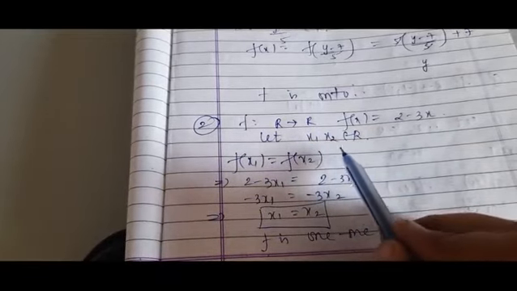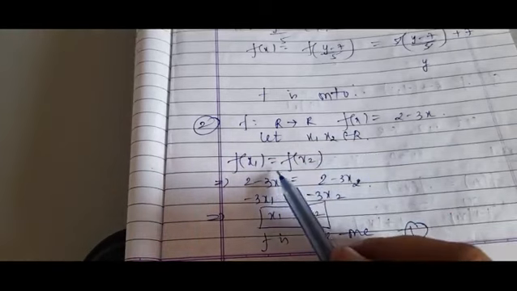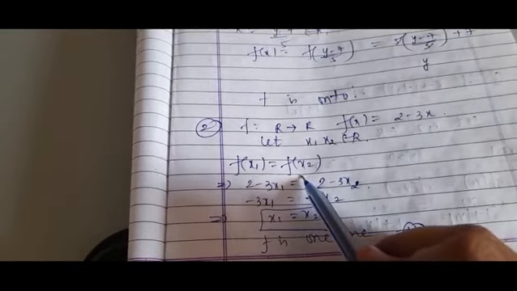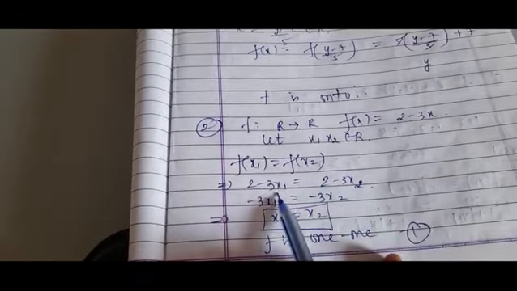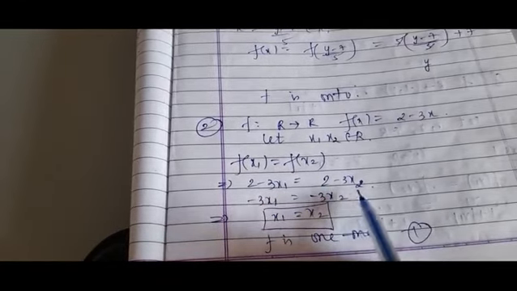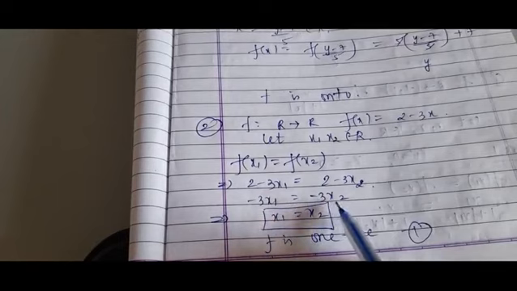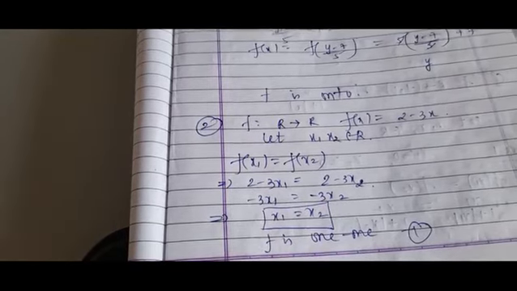So let us take x1 and x2 which belongs to R. f at point x1 is equal to f at point x2. So 2 minus 3x1 equal to 2 minus 3x2. Minus 3x1 equal to minus 3x2, x1 equal to x2, so f is 1, 1 function.